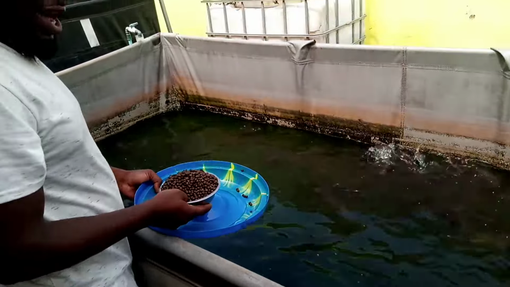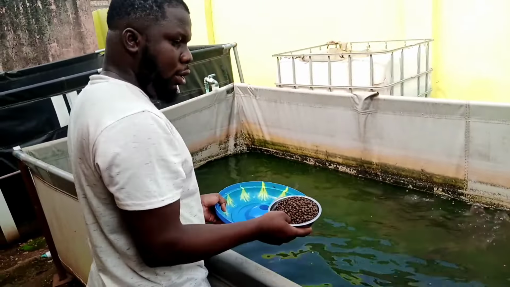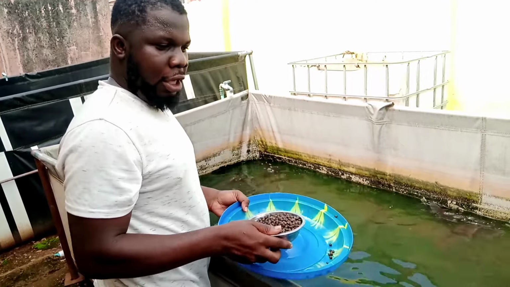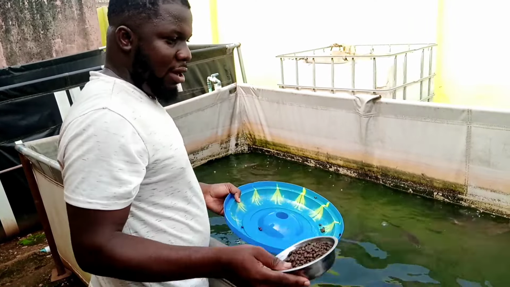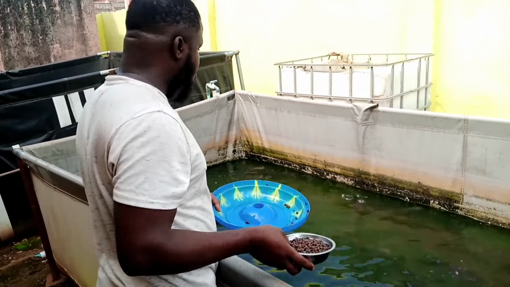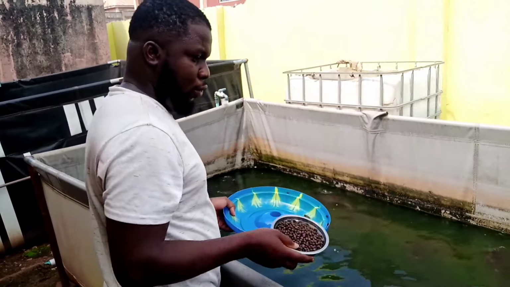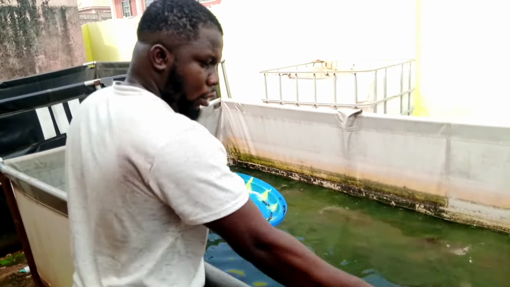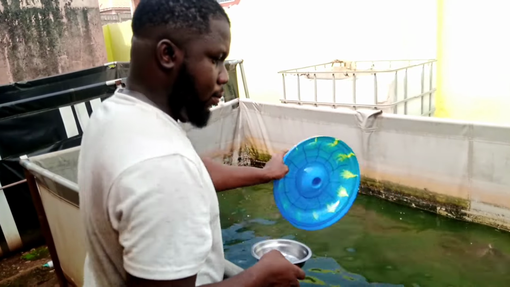So the more you see that the level of response is reducing, that tells you that you have to reduce the rate of application. You can see now that I'm no more giving them in the hole, because I'm looking at the rate at which they are responding. Some of them are already getting filled up. So that my feed doesn't waste, I have to follow the response.